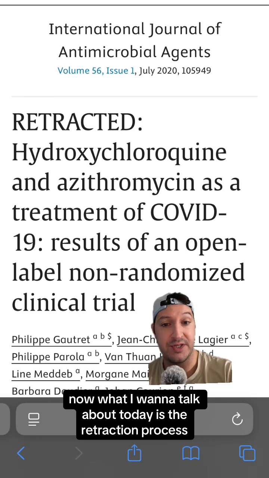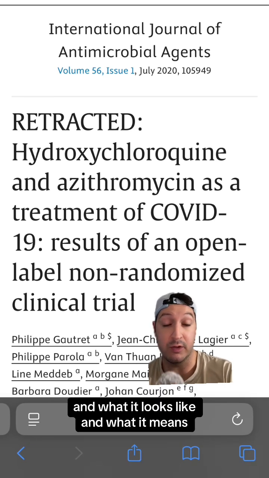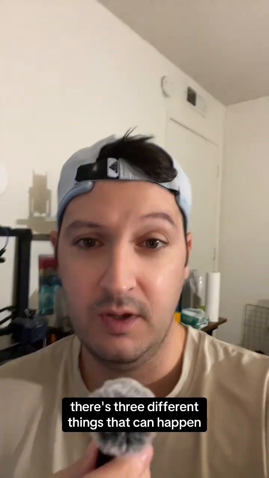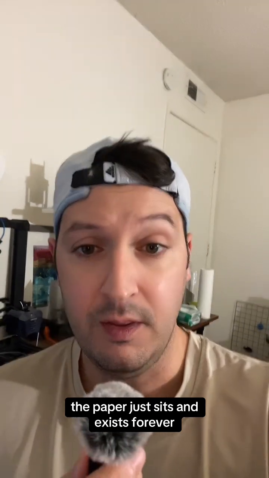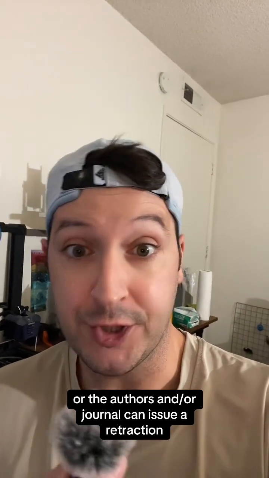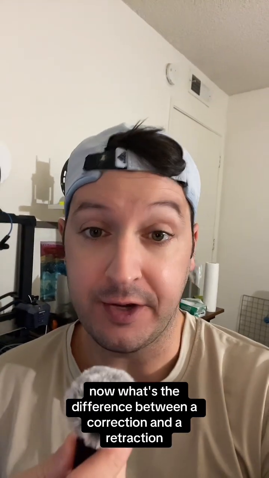Now, what I want to talk about today is the retraction process and what it looks like and what it means. So, once a paper is published, there's three different things that can happen. The paper just sits and exists forever, the authors can issue a correction, or the authors and/or journal can issue a retraction. Now, what's the difference between a correction and a retraction?